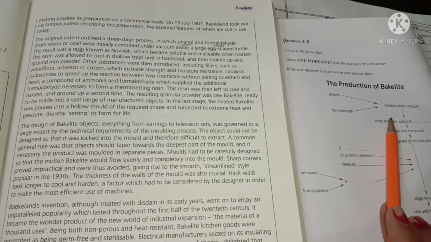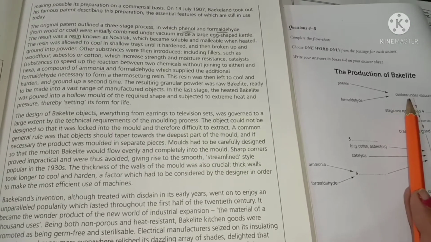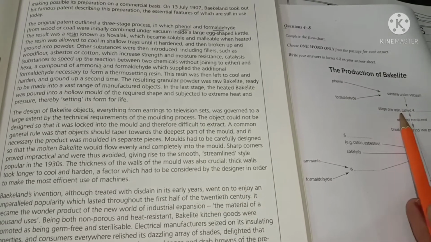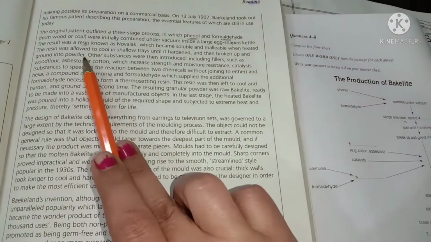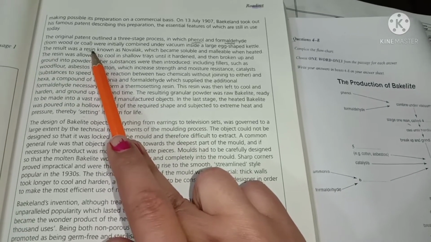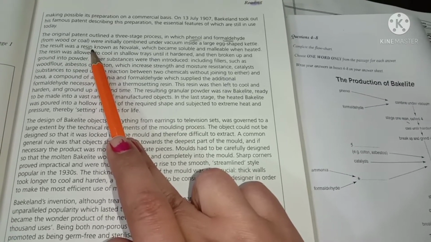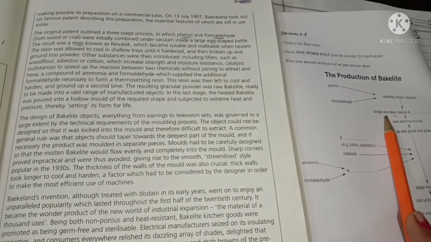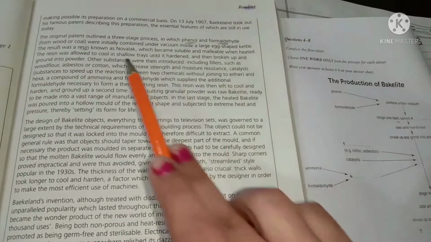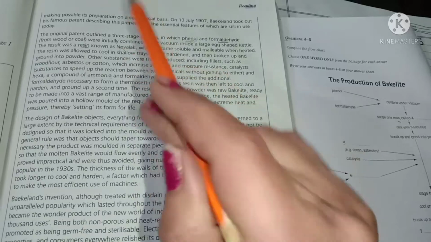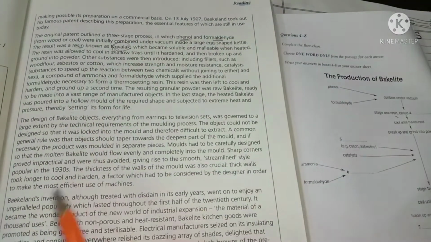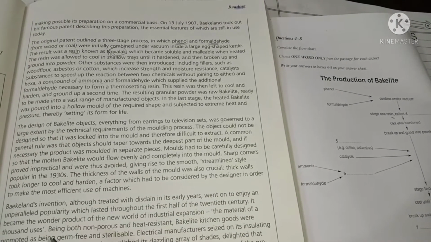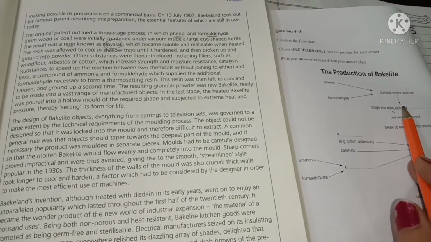The next one is: combine under vacuum, stage 1 resin called dash. Here resin is the keyword, and I found it here. The tip says use the comma to find your answer. After resin there is an answer, so definitely my answer is this: Novolak. We will check it later and I will show you the answer sheet also. So for question number 4, the answer is Novolak.